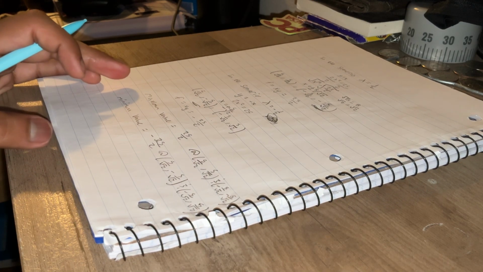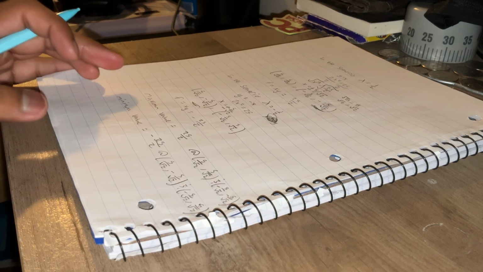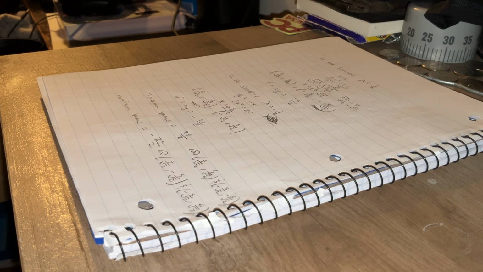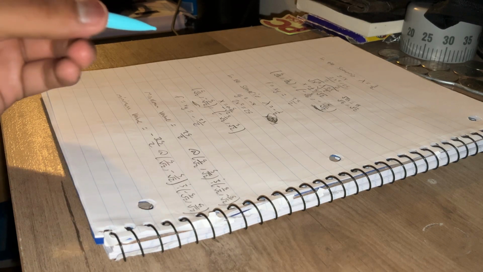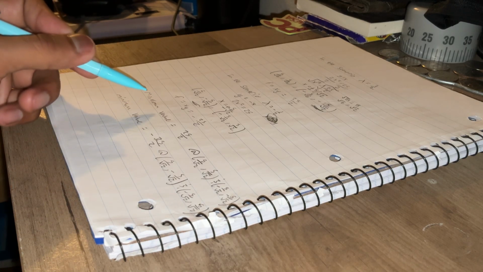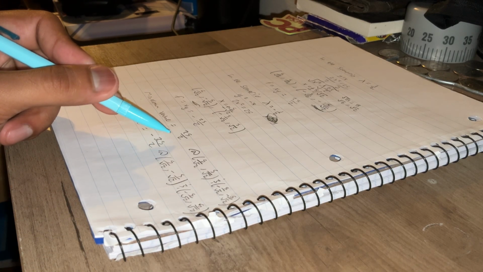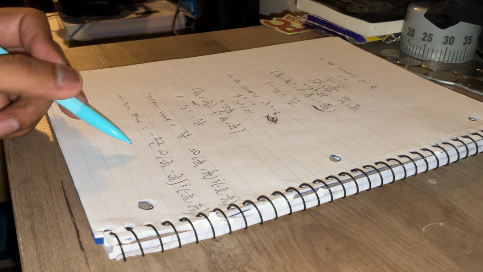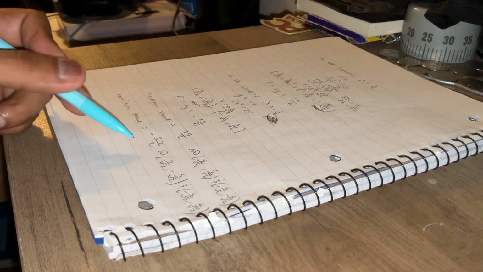So to sum it back up, our original question was use the Lagrange multipliers to find the maximum and the minimum values of f(x,y) equals xy subject to the constraint. So our maximum value is 25/2, and our minimum value is negative 25/2.